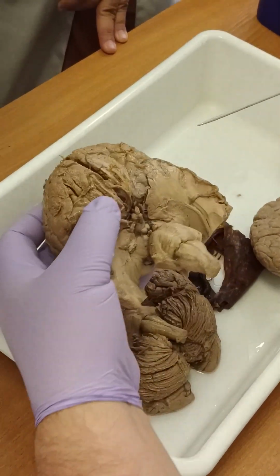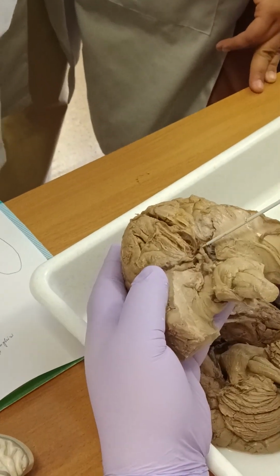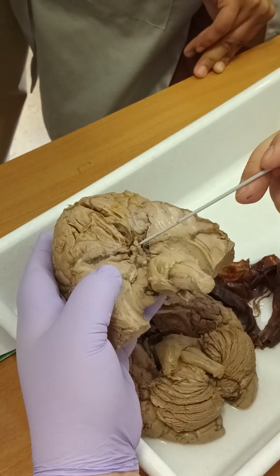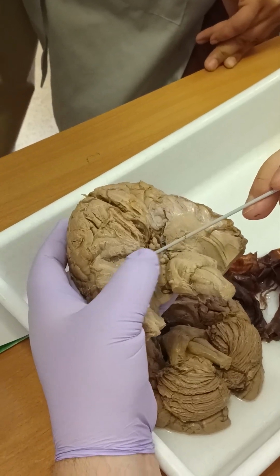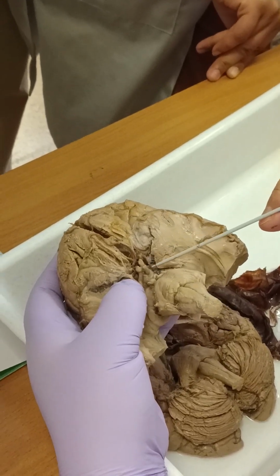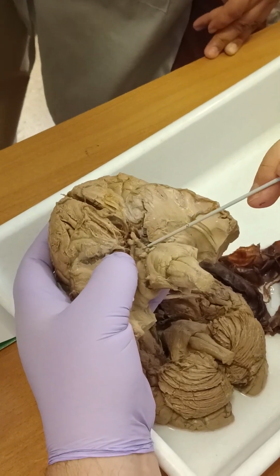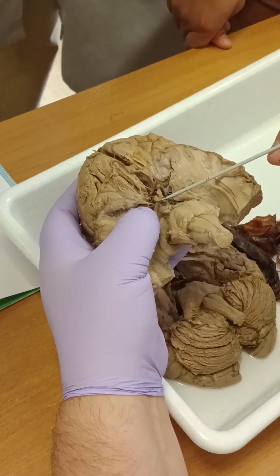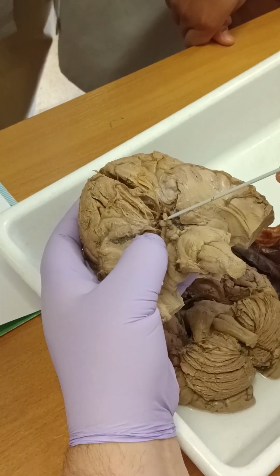Now, that is the optic nerve, right and left. Then here optic chiasma, optic tract. Behind the optic chiasma, this is tuber cinereum. This is infundibulum. And the infundibulum goes to the hypophysis.